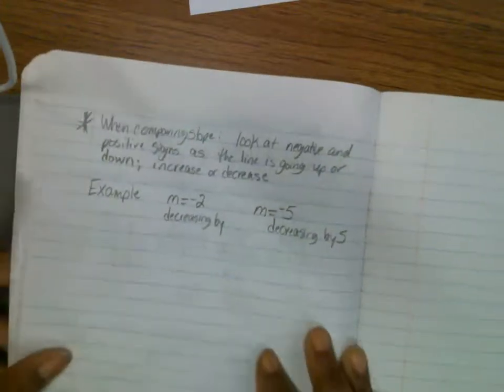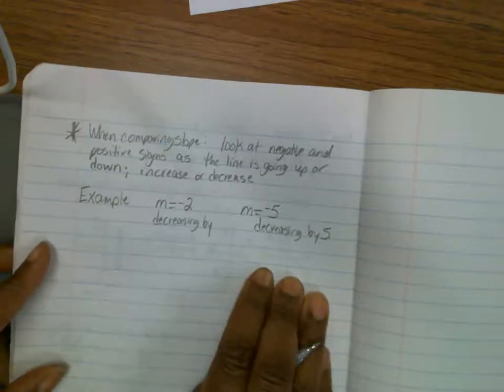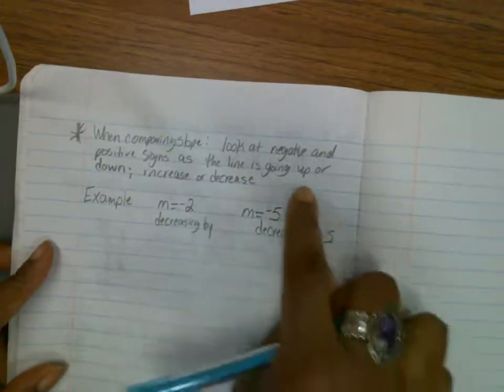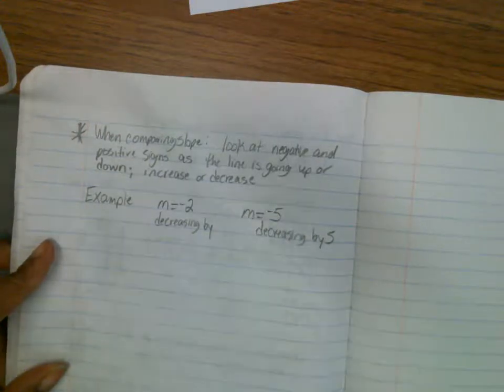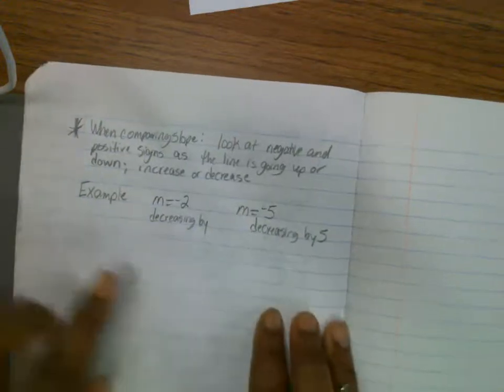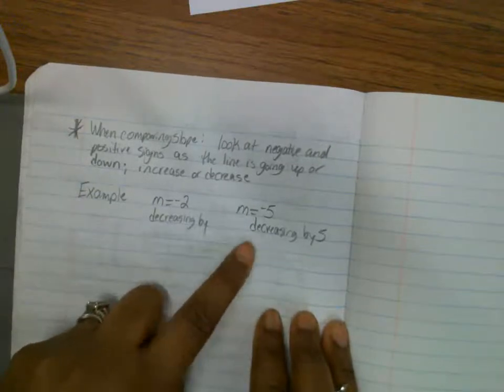The one that's decreasing the most is the one that's decreasing by 5. So it's the greater rate of change.